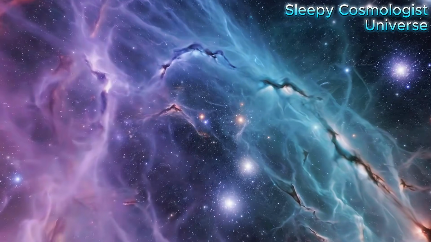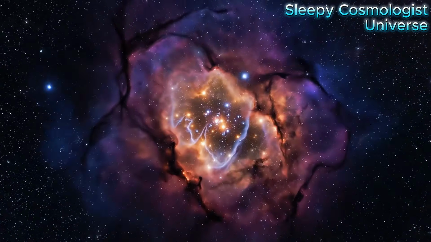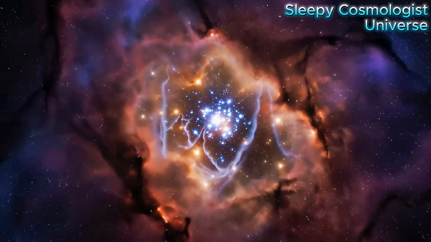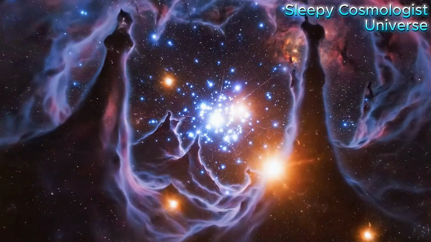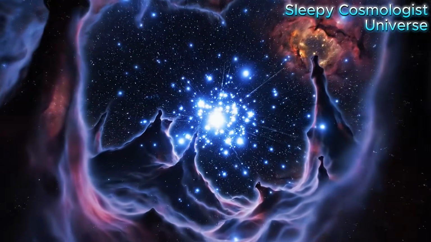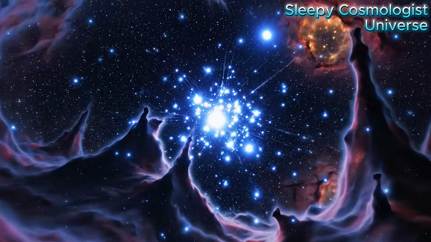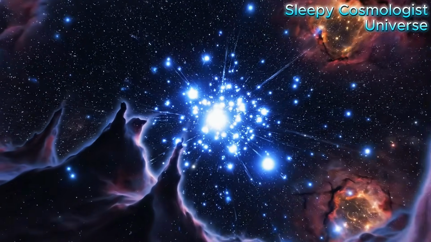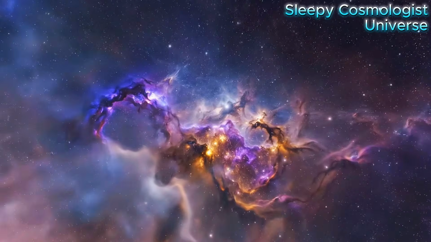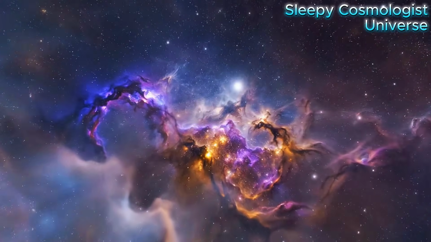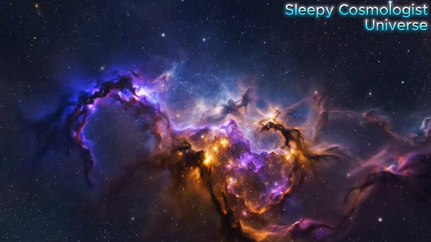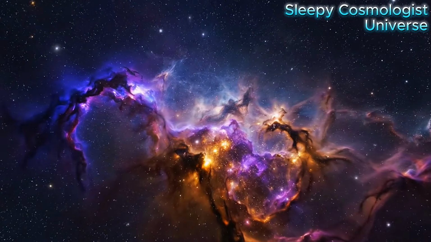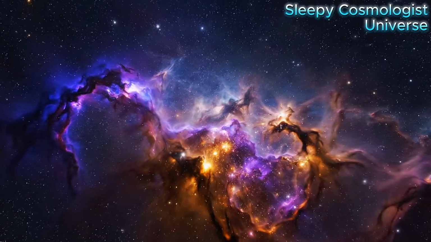A star with a mass similar to the Sun can burn hydrogen steadily for billions of years. A star tens or hundreds of times more massive consumes its fuel at an enormously accelerated pace. Astrophysical calculations, supported by observations of massive stars in nearby galaxies, show that a star with 100 solar masses may live only 2 to 3 million years. In cosmic terms, this is an instant.